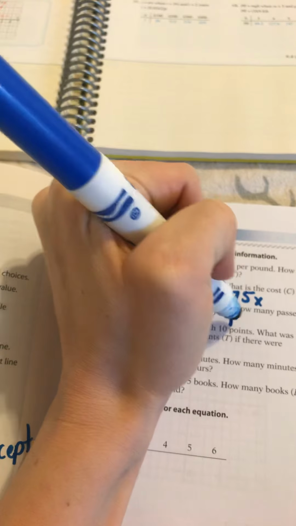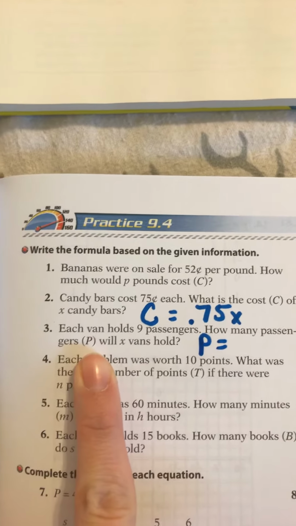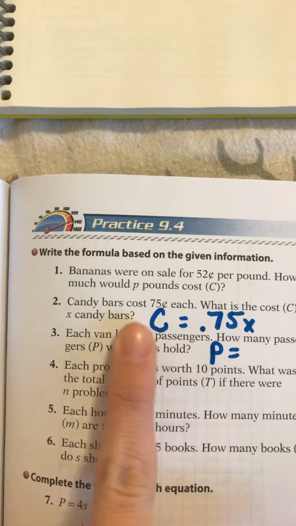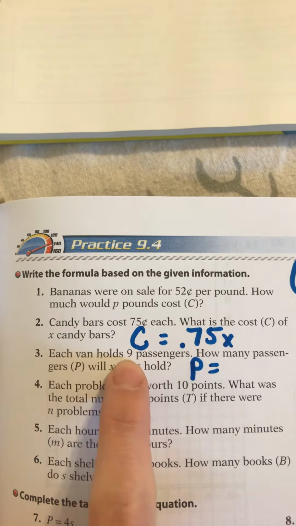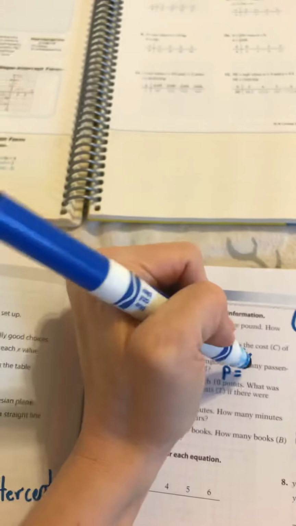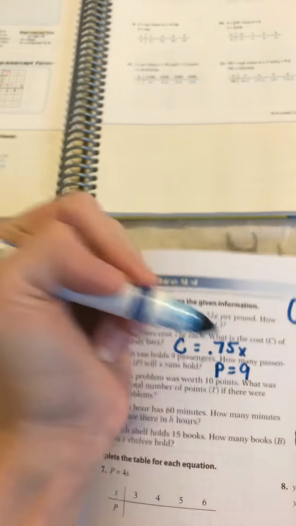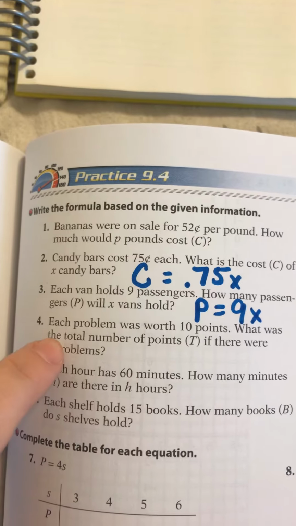So that's going to be our equals, and we're going to put passengers as P, because it tells us to mark it with P. And then we want to know how many passengers per van. So they say there's 9 passengers per van. We don't know the amount of vans, so it tells us to write X. So P equals 9X.